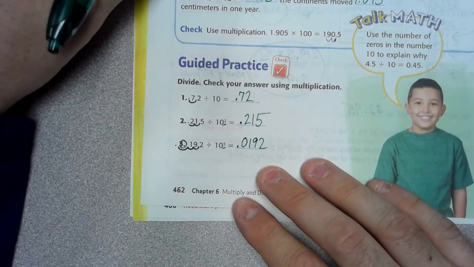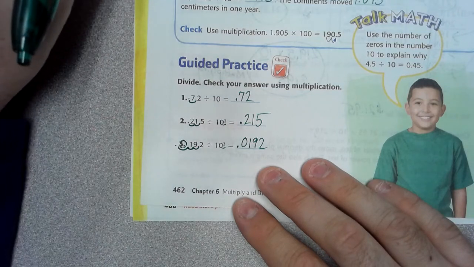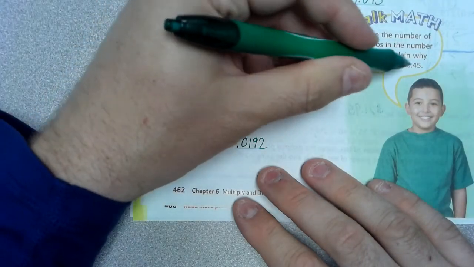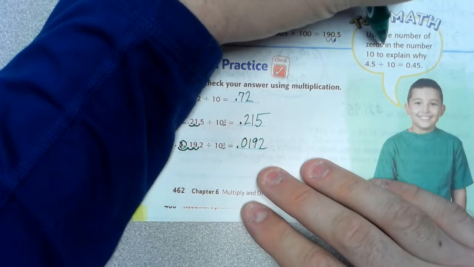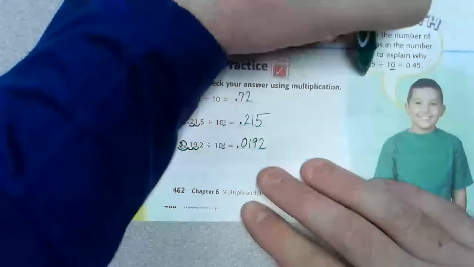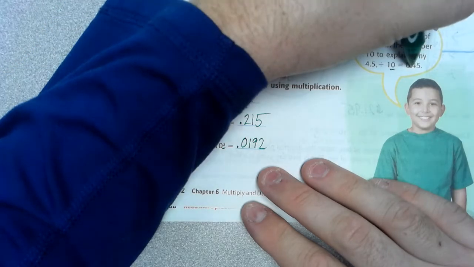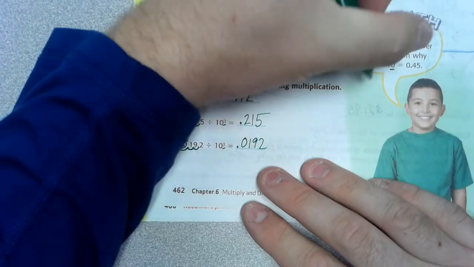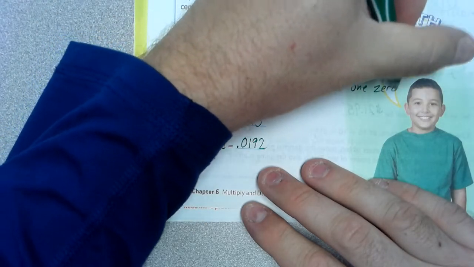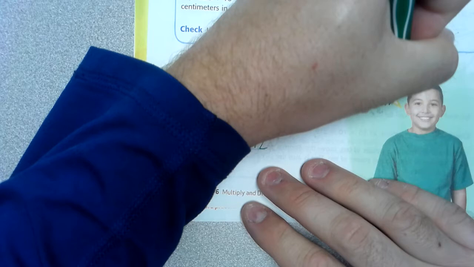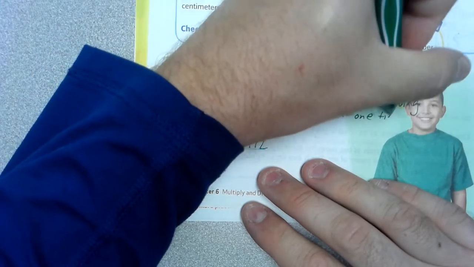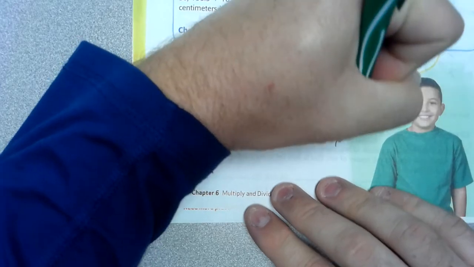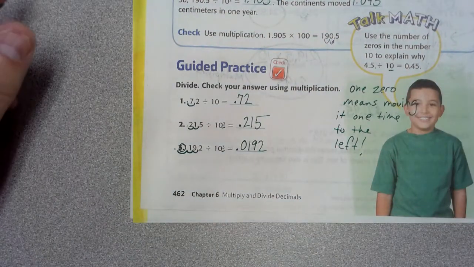Talk math. Use the number of zeros in the number 10 to explain why 4.5 divided by 10 is that. Well, hopefully you could say to yourself, it says use the number of zeros in the number 10. Well, there's 1 zero, so you're going to move it to the left one time, which gives you right there. So I'd say 1 zero means moving it one time to the left. Exclamation mark. That's it.